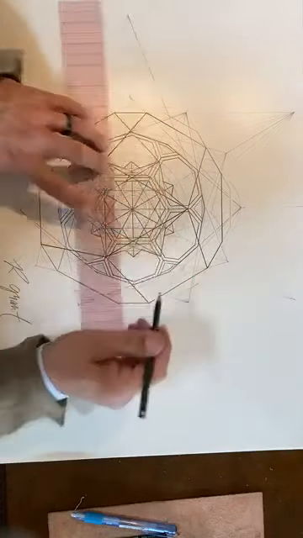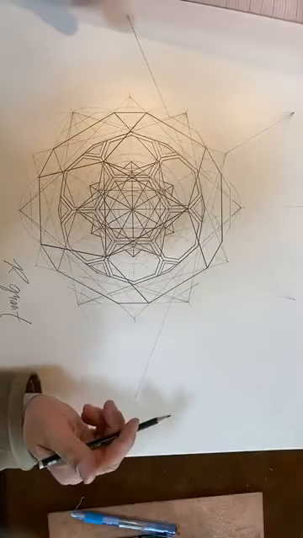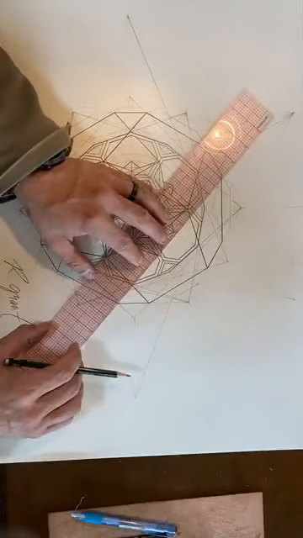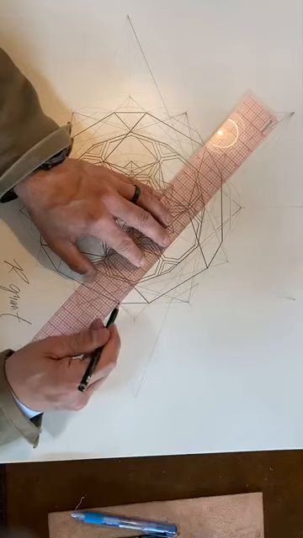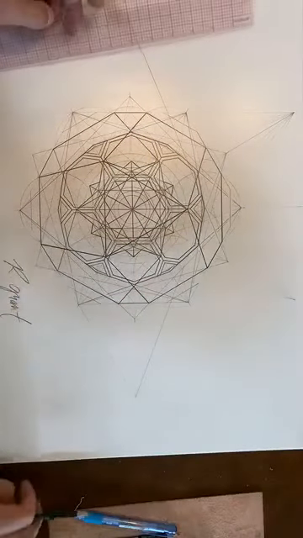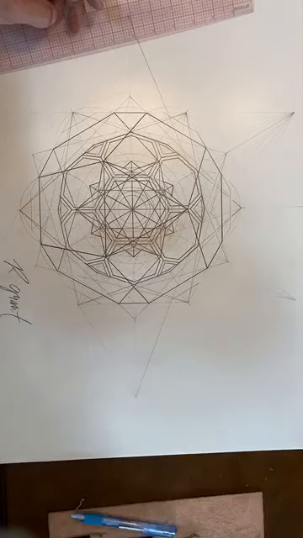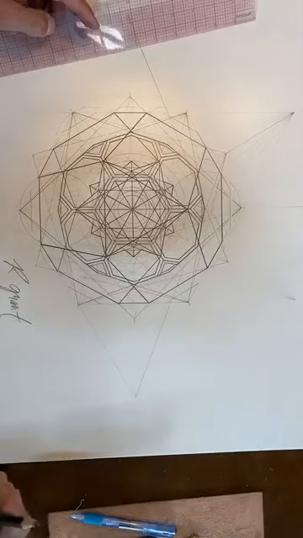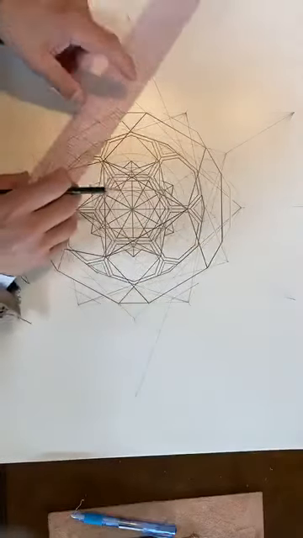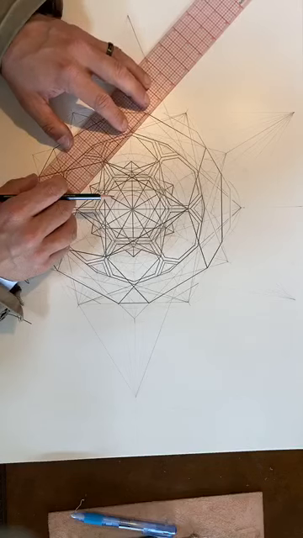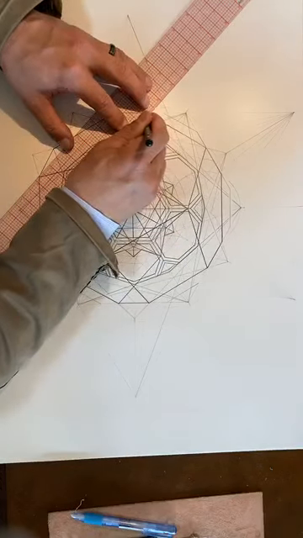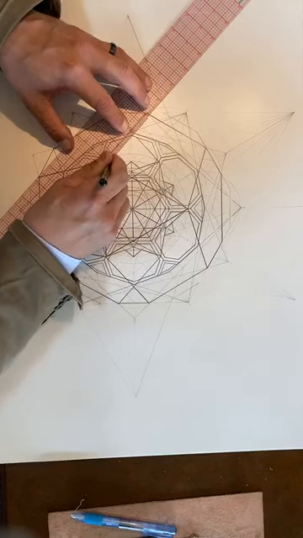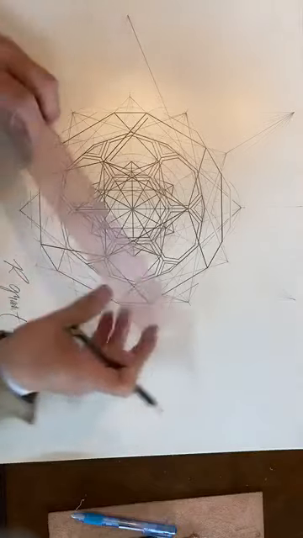Now I can erase some of these lines so I can give it all the perspective that it needs to have. But there you go. There. So now I'm going to go ahead and use a darker, I guess I'll just have to press down really hard. Okay, and I will go ahead and make this one pretty big because this is the framing lines I'm making now.